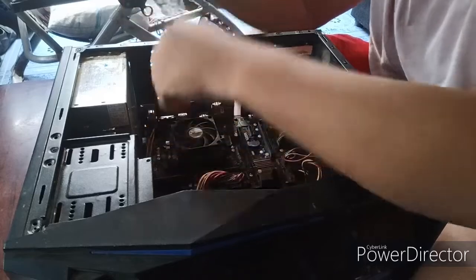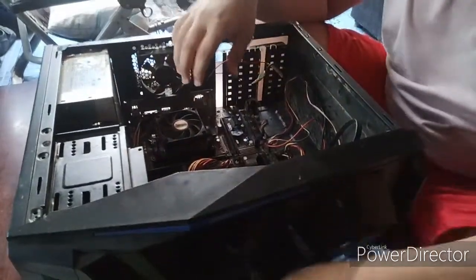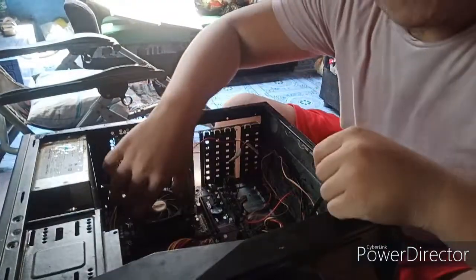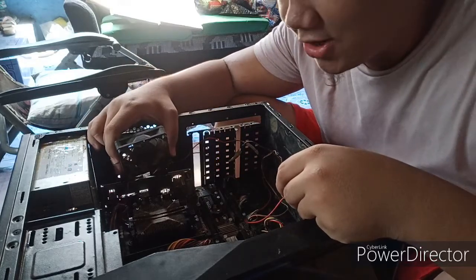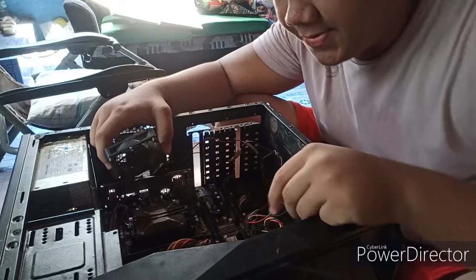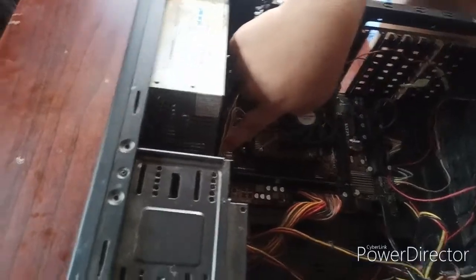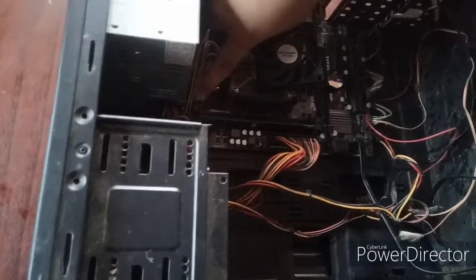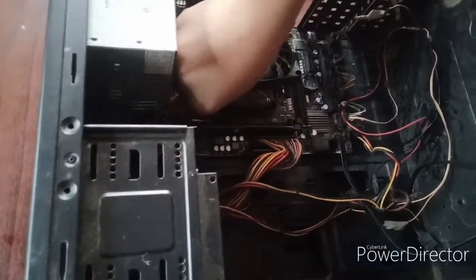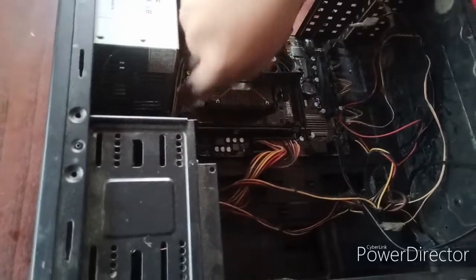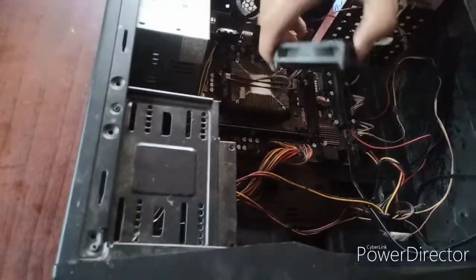Oh, this is kind of hard. Oh my god. Now that you got the 4 screws out, you can now get the CPU fan like this. But first, I forgot to tell you, you need to unplug the CPU fan. This right here. This is the CPU fan, and this is its cable. Just unplug it gently. Now it's unplugged. You can now get the CPU fan.